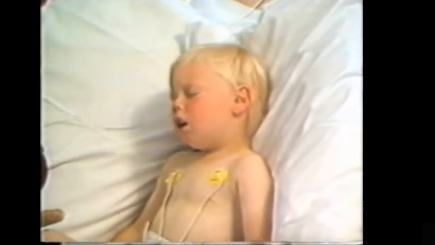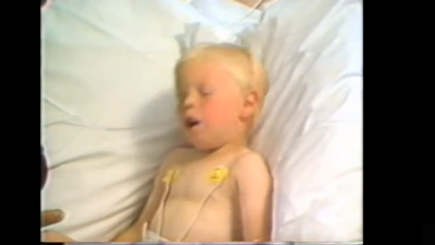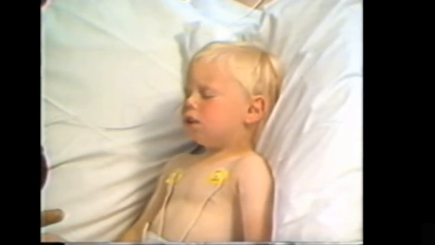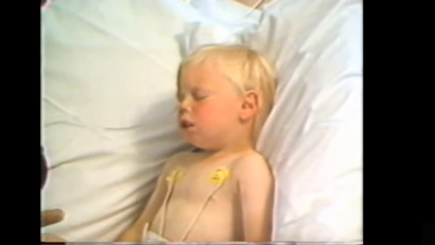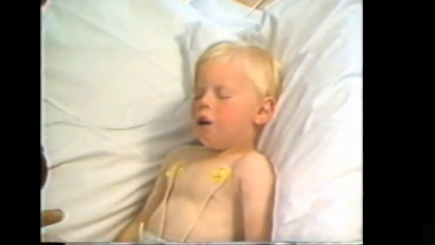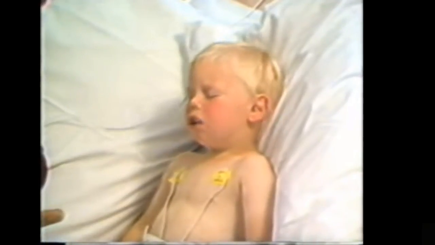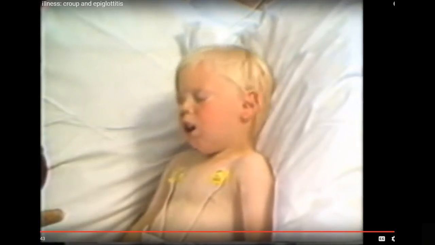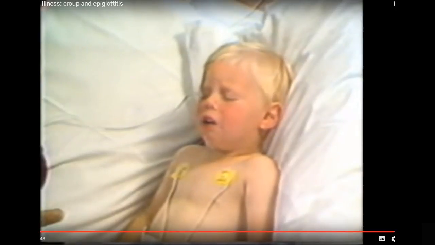As soon as his head drops forward, he wakes. Notice that coughing is absent, in contrast to the frequently heard barking cough of the previous children with croup.